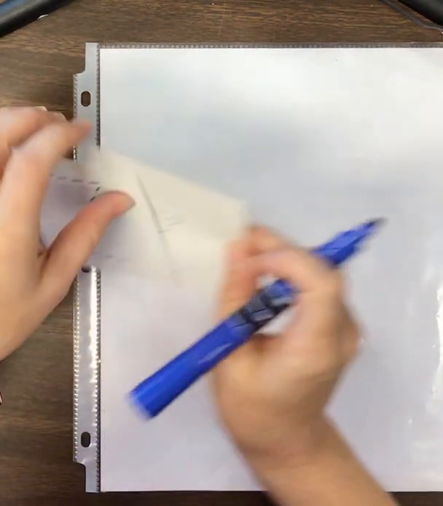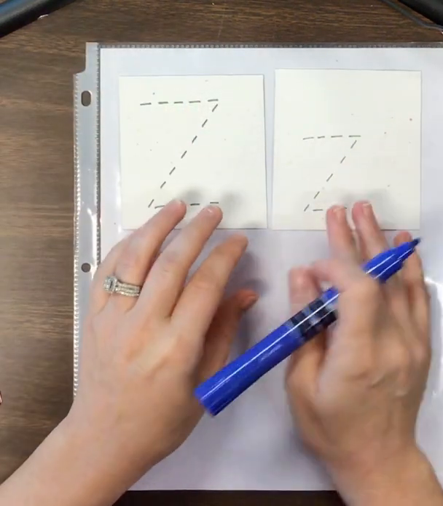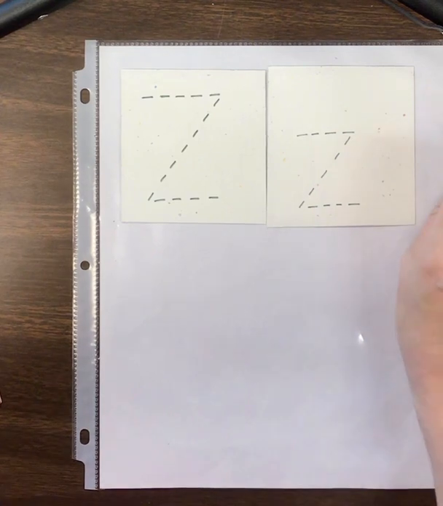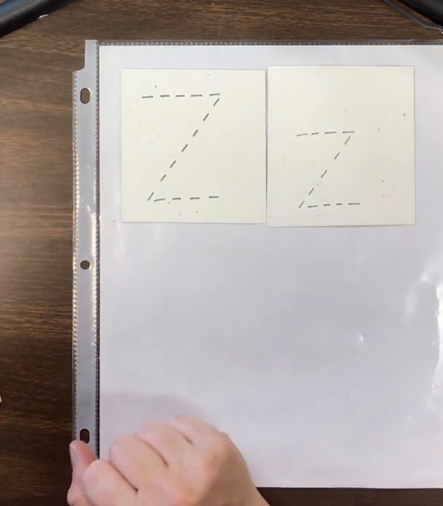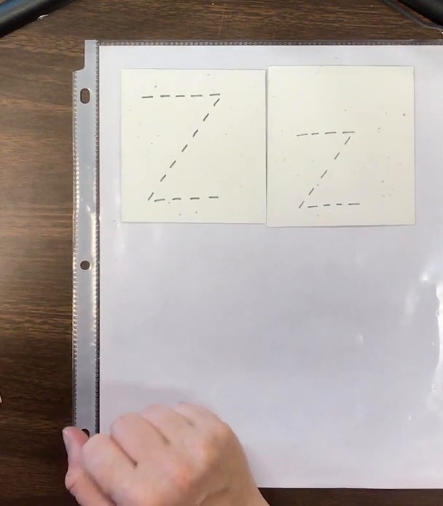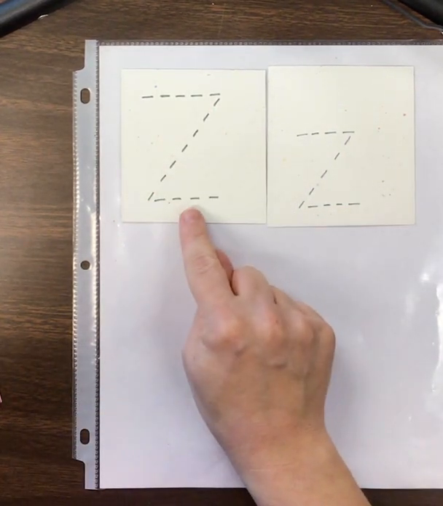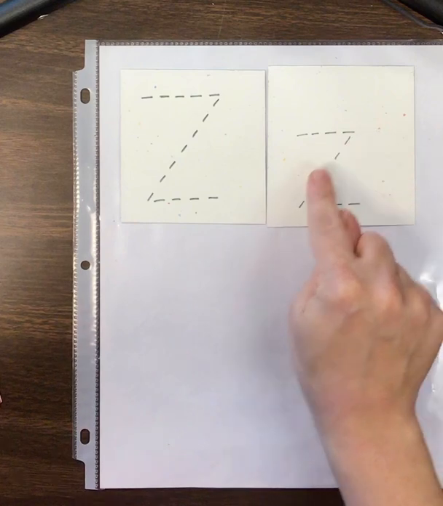Okay, now we are ready for our lowercase z. But before we do that, let's pull both our cards back out and look at them for just a second. What do you notice about your uppercase Z and your lowercase z? I'm gonna put my marker down. I don't need it yet. Yeah, one of them's big and one of them's small. So we just did our big one, didn't we? We did the uppercase. Now we're gonna do the small one, the lowercase.